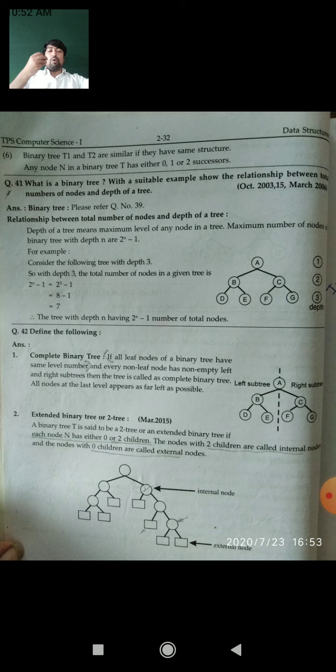Just in your own sentences you can write the definition in an easy format. We already know what the leaf nodes are. D, E, F and G are the leaf nodes of the tree. Already we know that the level number of these nodes is 2, because the levels are 0, 1 and 2.